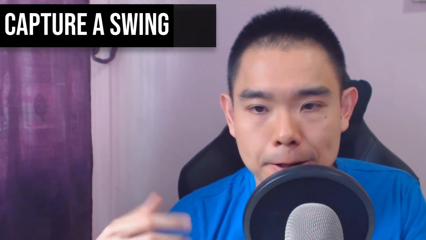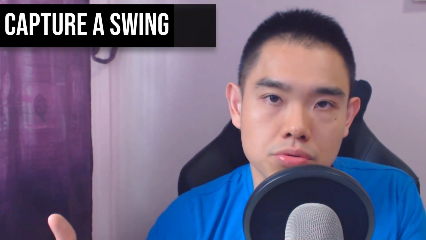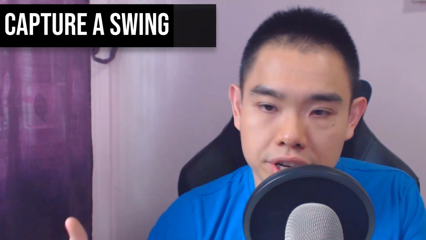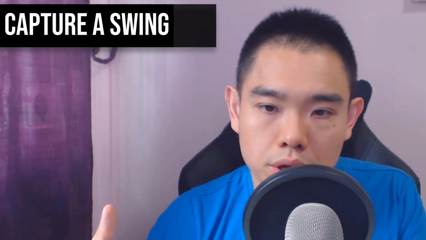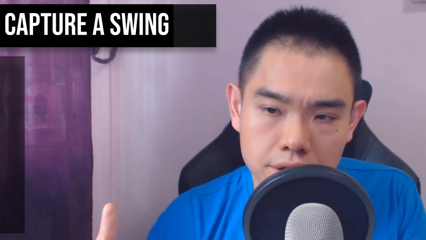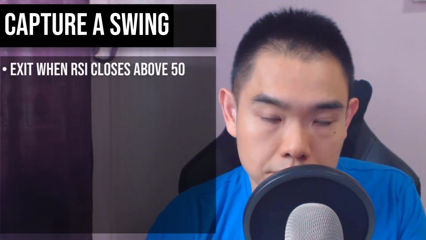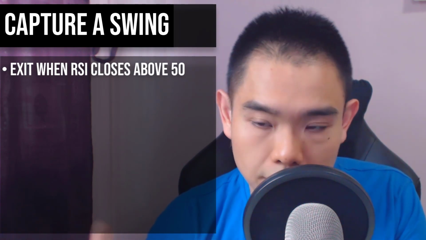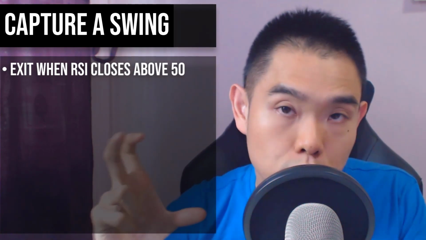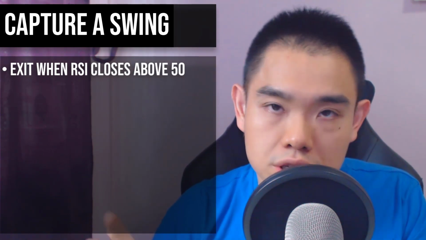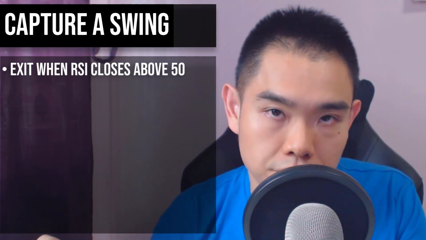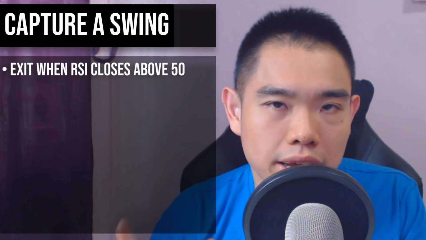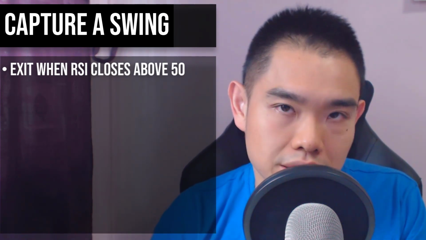For example, let's say you got into a long trade, maybe through a trading setup that got you into a long trade. When you exit the trade, to capture a swing, what you can do is exit right when your RSI indicator crosses above 50, because when the RSI indicator crosses above 50, it means that the market has moved up one move higher. If you're a swing trader and just want to capture one swing in the market, you can exit your trade when the RSI crosses above 50. So these are a few techniques you can consider when you're using the RSI indicator. Hopefully that makes sense to you.